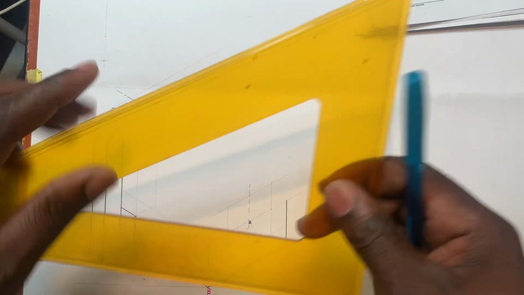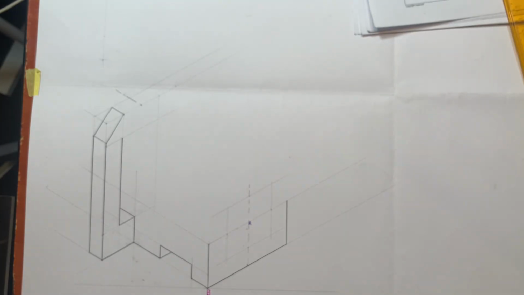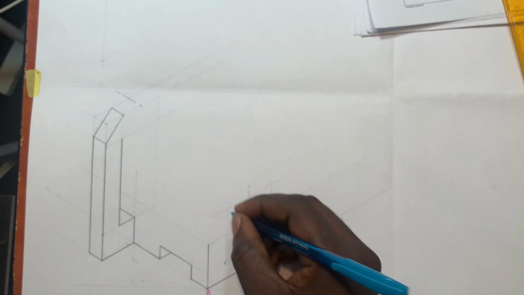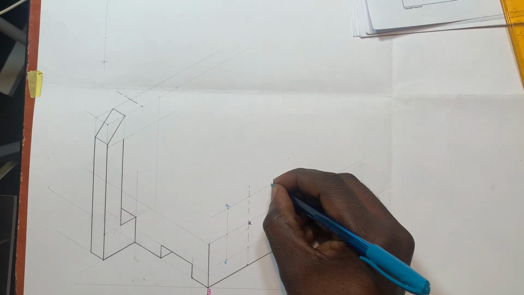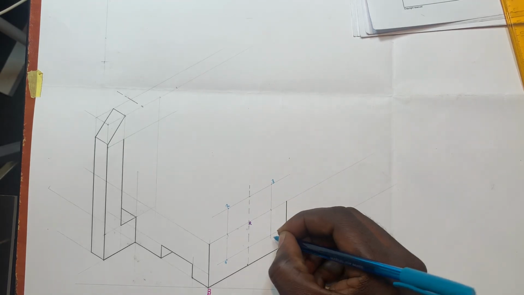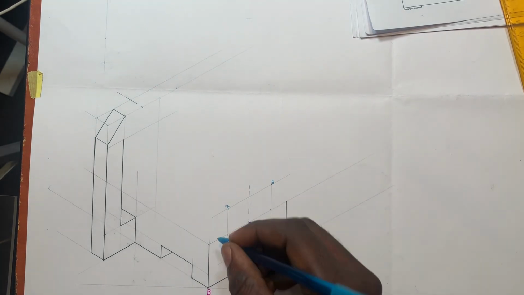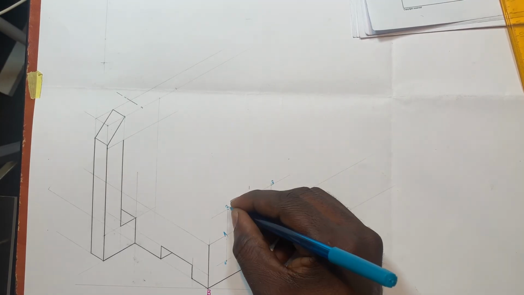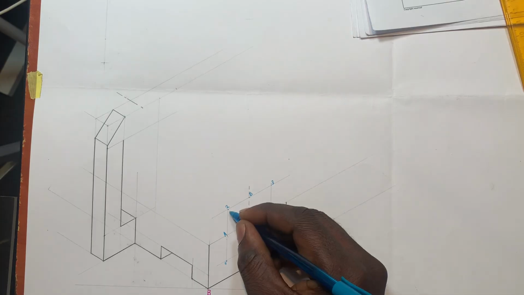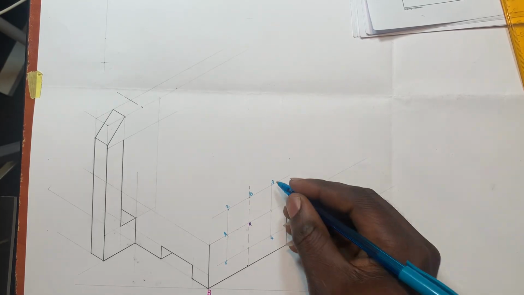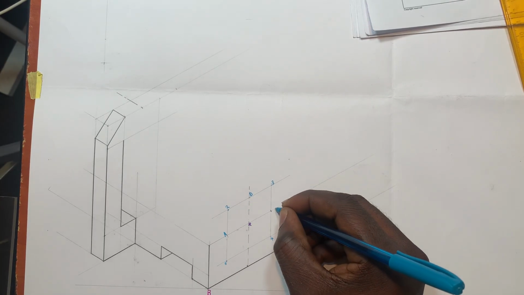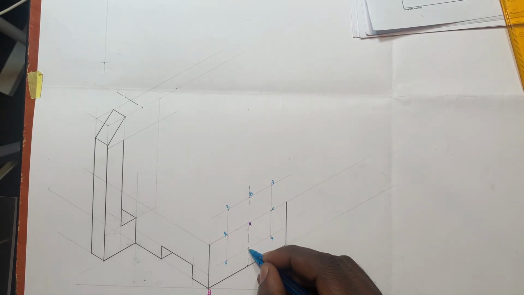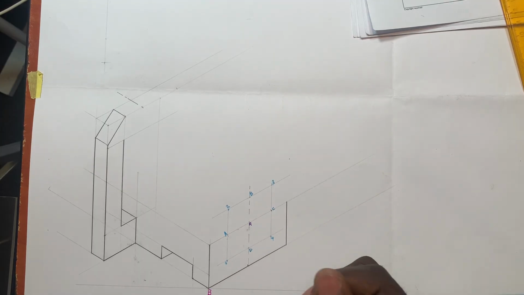Okay, so now I'm having 4 corners. I'm going to say this is corner 1, this is corner 2, this is corner 3, this is corner 4. So this is going to be the center of corners 1 and 2, which is A. This is the center of corners 2 and 3, which is B. This is the center of corners 3 and 4, which is C. This is the center of corner 4 back to corner 1.